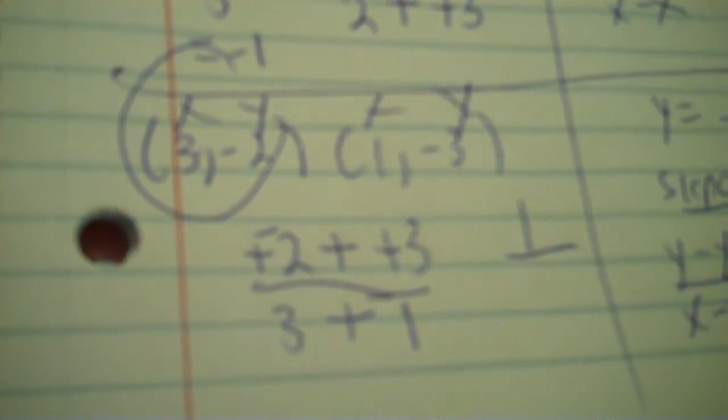Okay, 3 and 1, 3 is higher, so 3 on bottom, negative 2 on top, then 1 on bottom, negative 3 on top. Okay, so that's negative 2 plus plus 3. Negative 2 plus 3 is 1, and 3 plus negative 1 is going to be 2. Now divide that into a decimal, and you get 0.5.